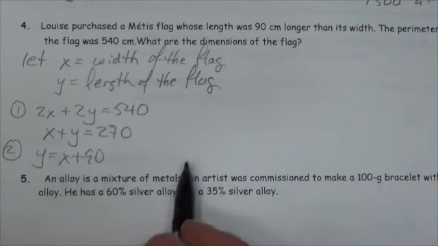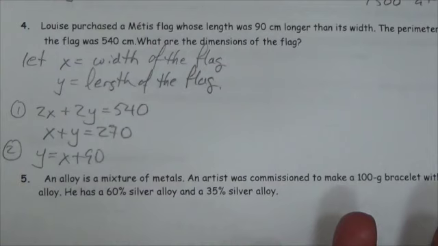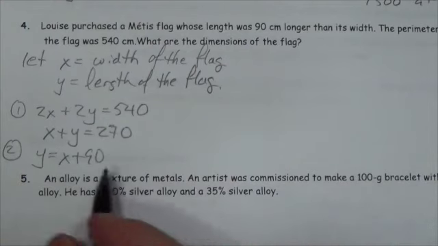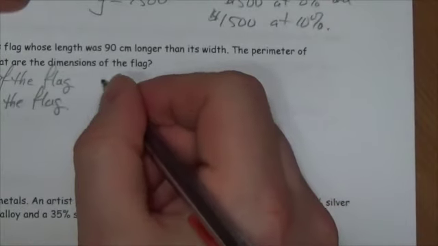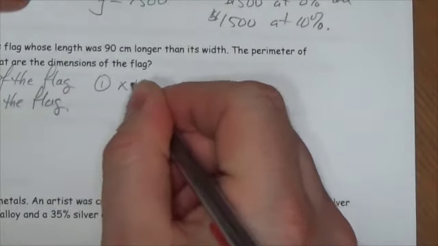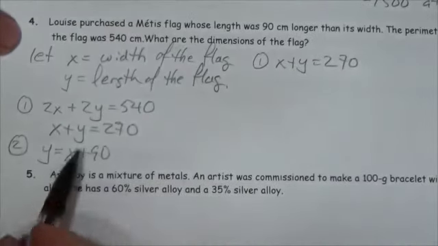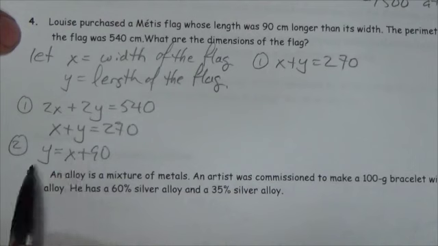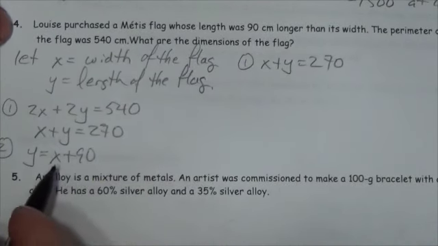Once again, this is set up more nicely for substitution than elimination, but that's not really all that big of a deal. I'm going to make the system look a little bit better first. So my equation 1 is going to be x plus y is equal to 270. Now I'm going to take that second equation, which is in slope-intercept form, and put it into standard form.